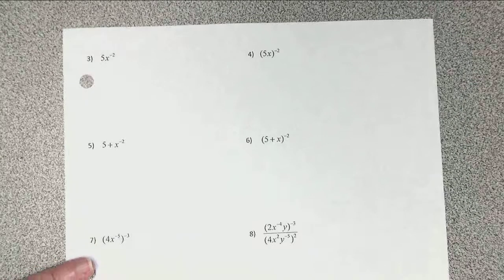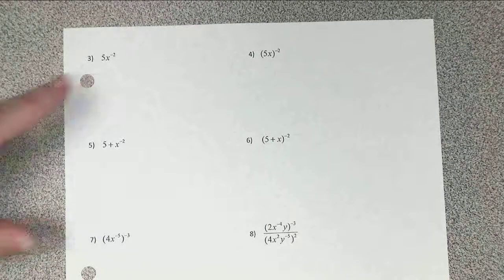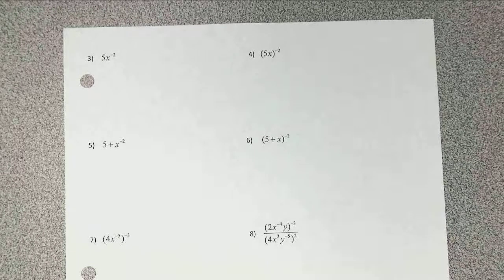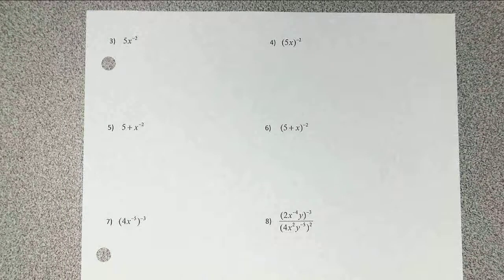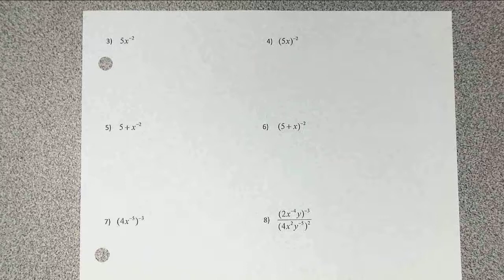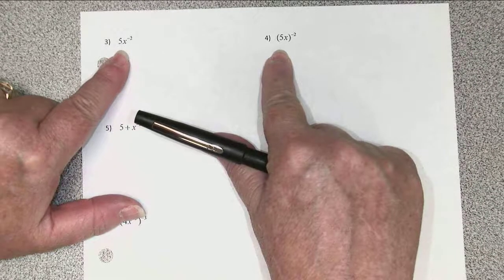All right, let's go ahead and continue with some more examples. And we're now going to go ahead and have some variables in our examples. And I want to start by taking a look and comparing numbers 3 and 4. 5x to the negative 2 with and without parentheses.